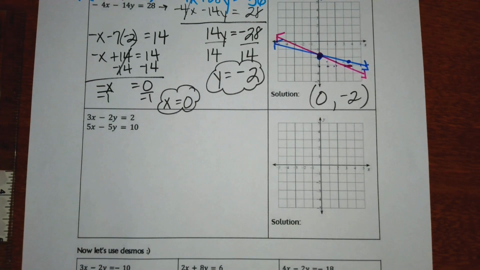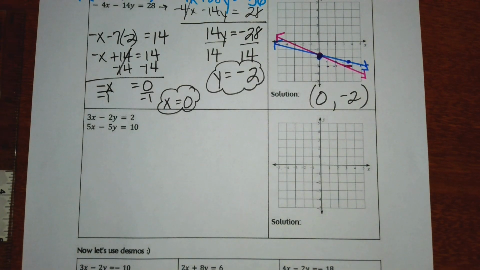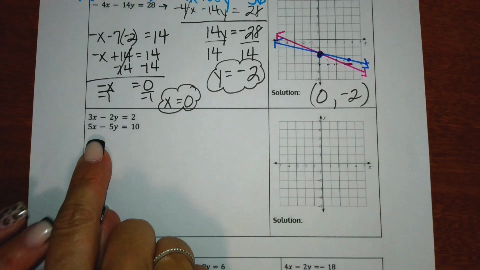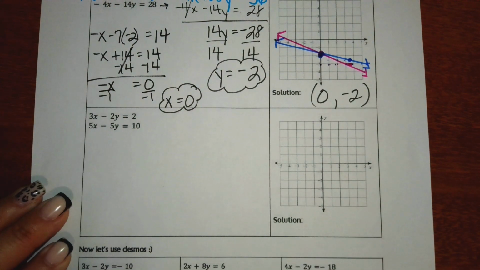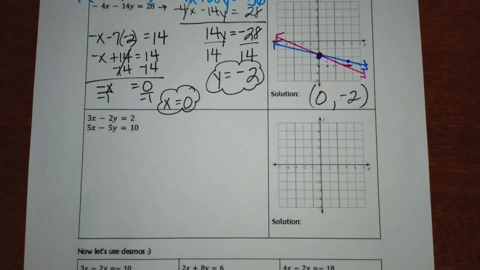Okay, last example I'm going to use for elimination, and then I'm going to do the last 3 just graphically using the graphing calculator. So we have 3x minus 2y equals 2, and 5x minus 5y equals 10. None are going to eliminate from the very beginning, so I've got to figure out how I can make the x's cancel out, or the y's cancel out. From the very beginning, one needs to be positive, one needs to be negative. That's the only way to get them to cancel out.